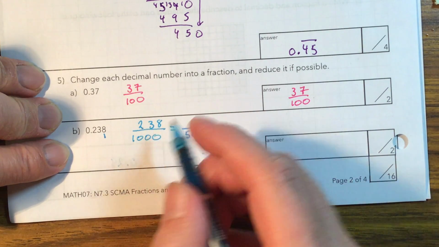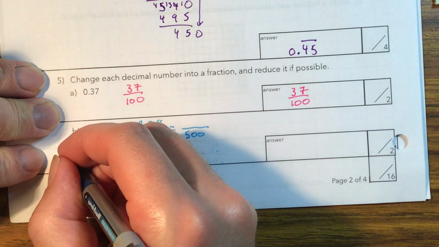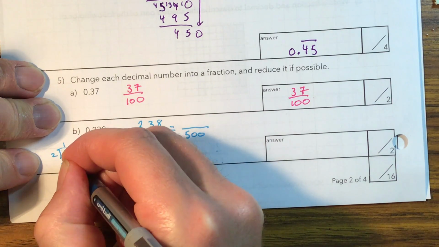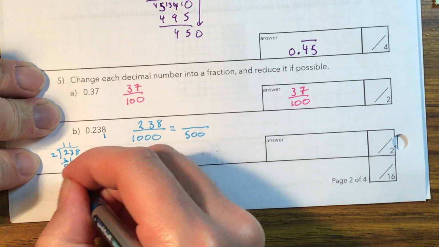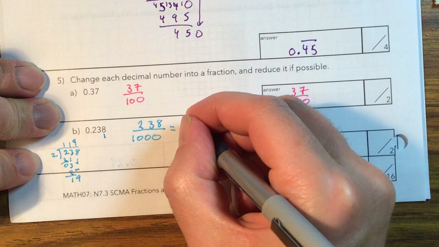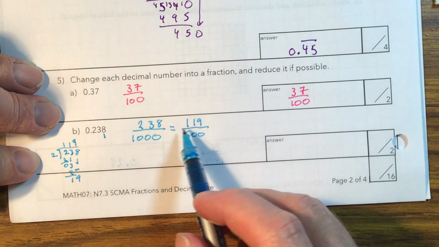So 238 divided by 2. I'm just going to make a 238 divided by 2 is 1, 2, 0. Bring down the 3. 1, 2, 1. Bring down the 8, 9. 119. It's 119 over 500. Now can we divide 119 by anything?